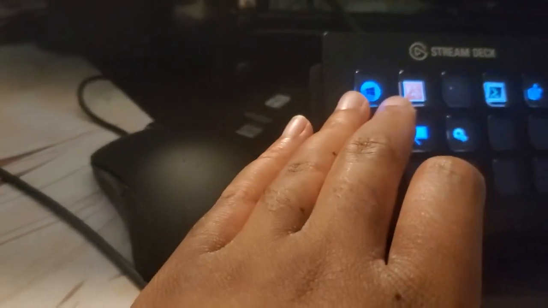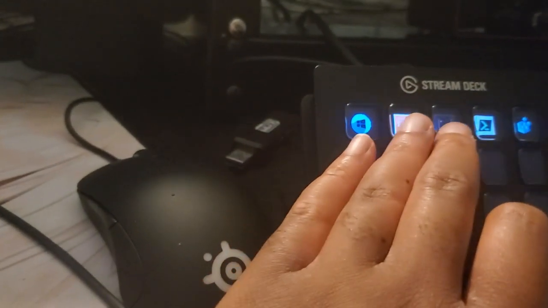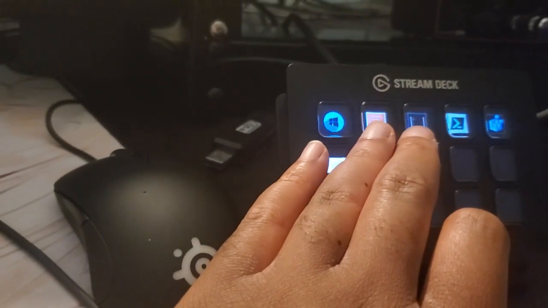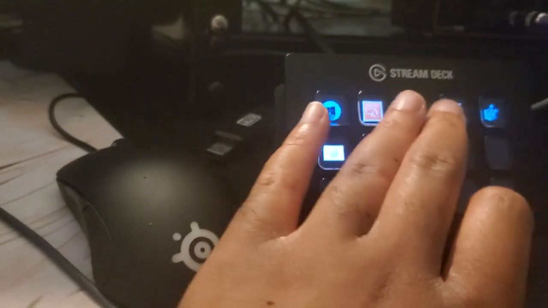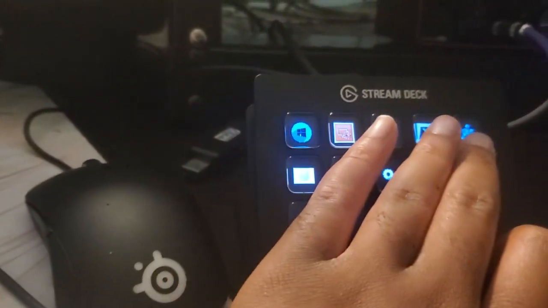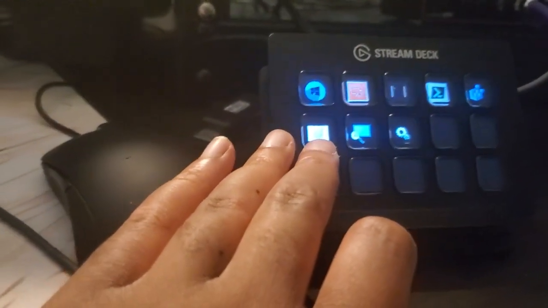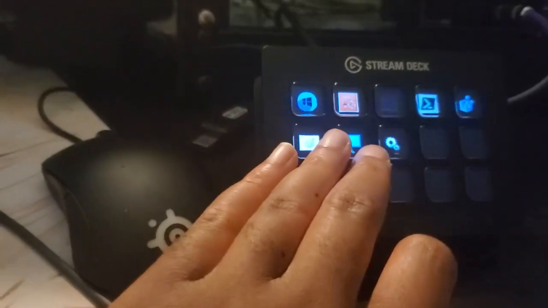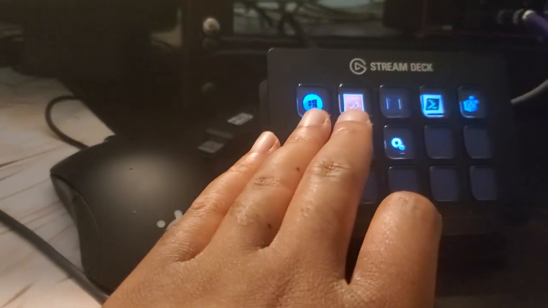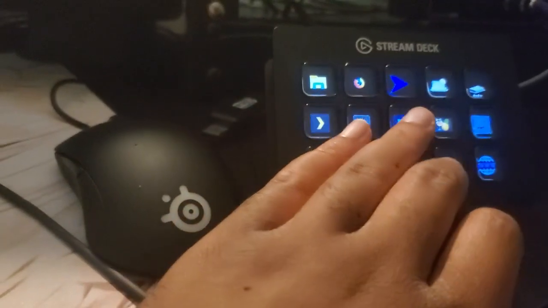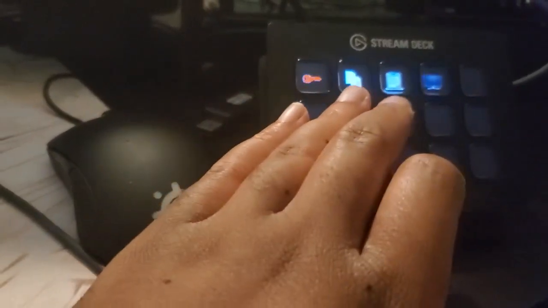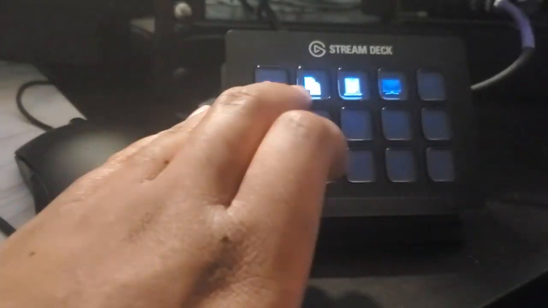So it has CMD, PowerShell, Regedit, Paint, Magnifier, Systems, and Remote Desktop. This one has my hotkeys in there, which is copy, paste, and then screenshot.